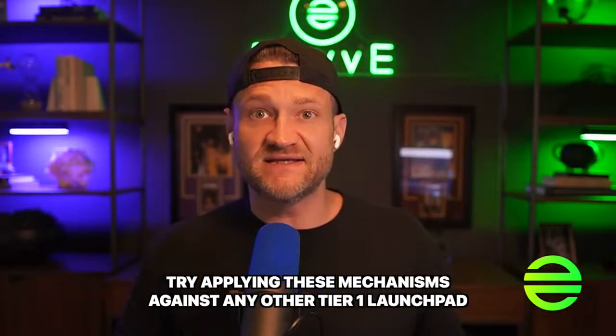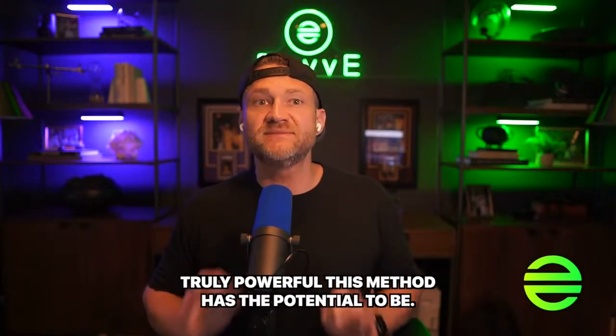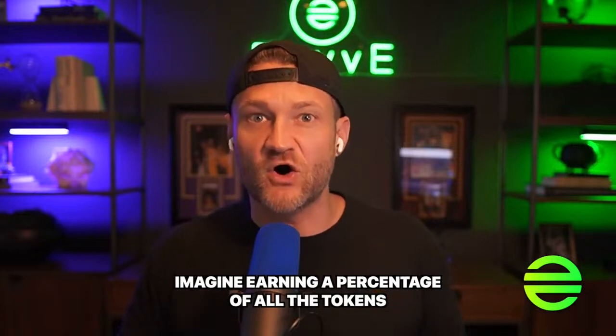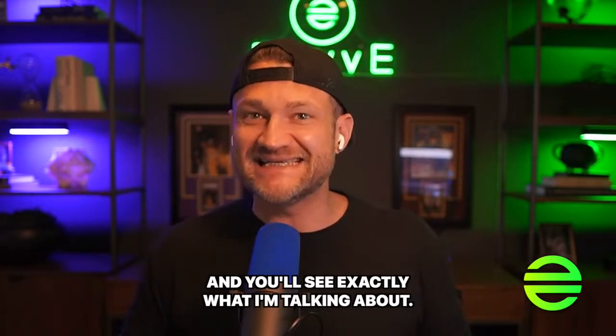Try applying these mechanisms against any other tier 1 launchpad or exchange, and you'll see how truly powerful this method has the potential to be. Imagine earning a percentage of all the tokens ever launched on your favorite launchpad and exchange, and you'll see exactly what I'm talking about.